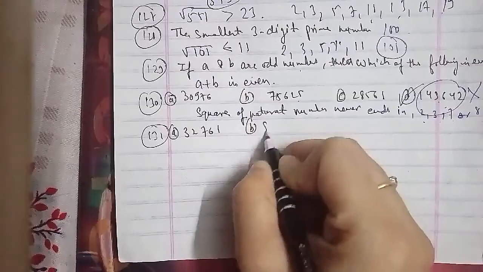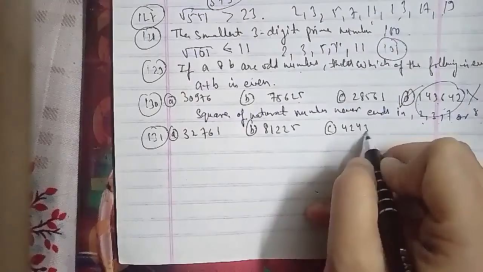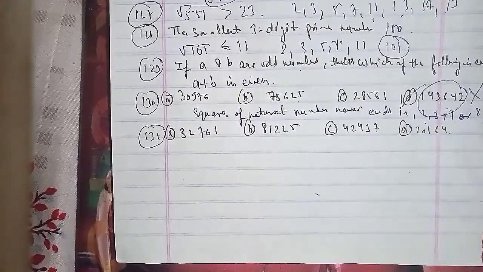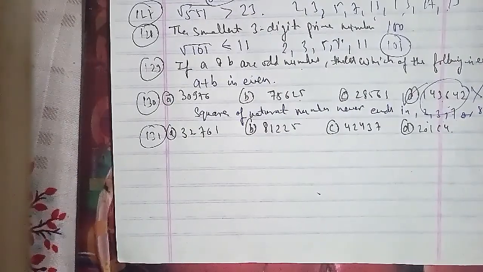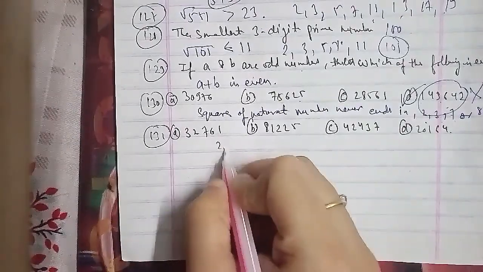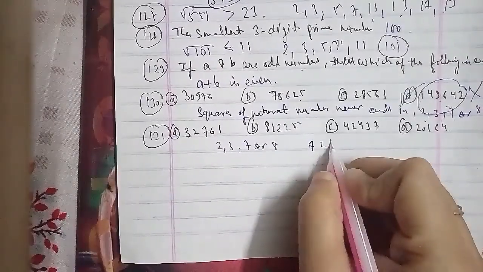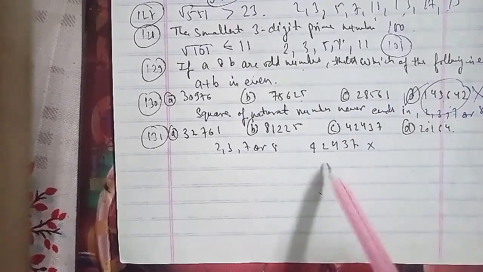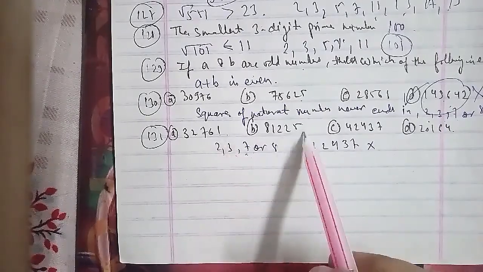So in the same case, the square of a natural number never ends with 2, 3, 7 or 8. So 42437 is not a square of a natural number, because it ends with 7. The answer would be C here. Now we'll go ahead with the other question, which is the 132nd question of the session.